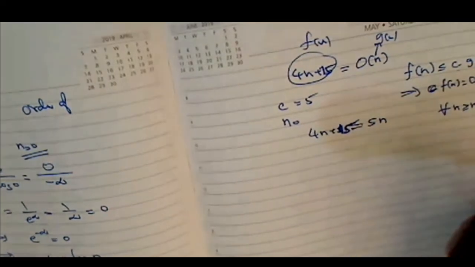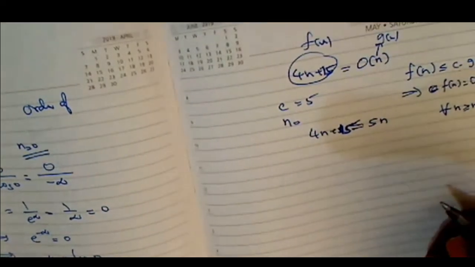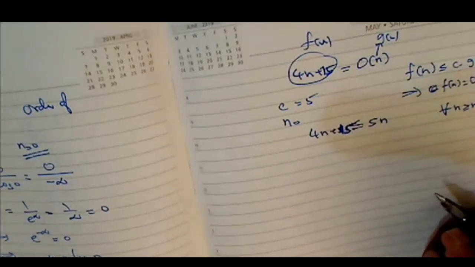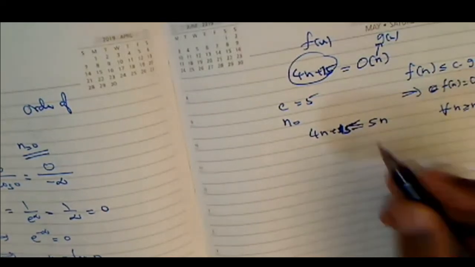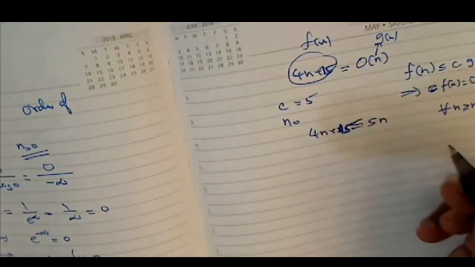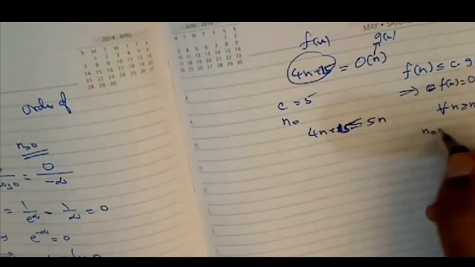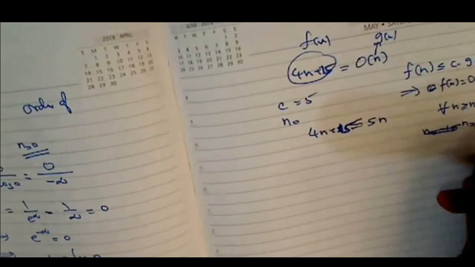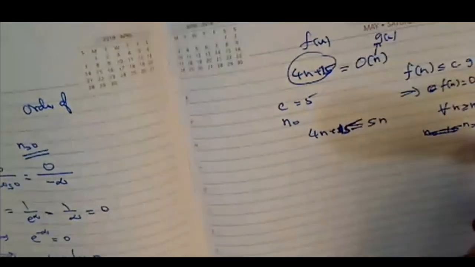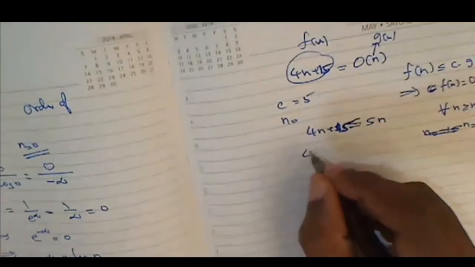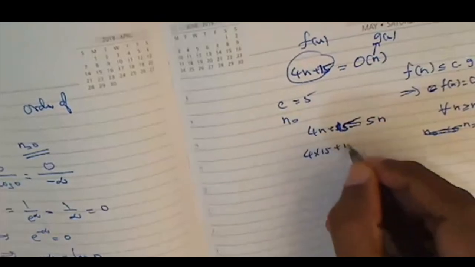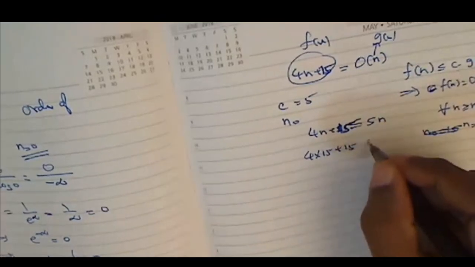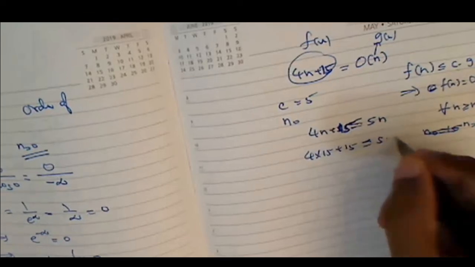This inequality is to be satisfied. So what value of n naught, if we substitute, will make this inequality hold good? For example, if you take n naught equal to 15, that is, n equal to 15, and substitute 15, what do we get? Here 4 into 15 plus another 15 is less than or equal to 5 into 15, right?